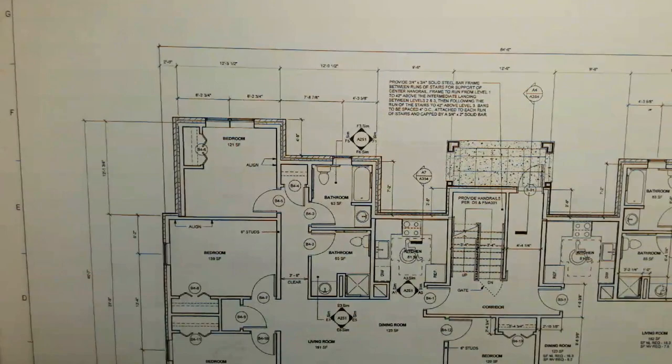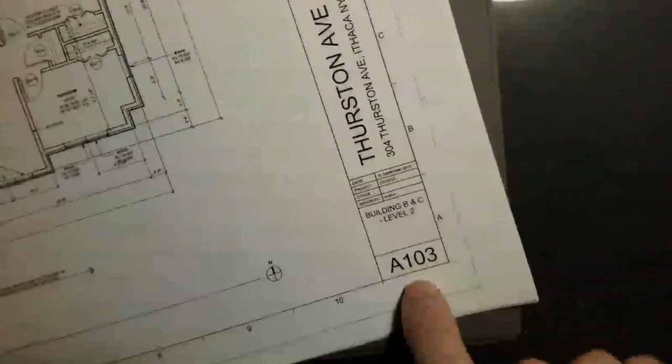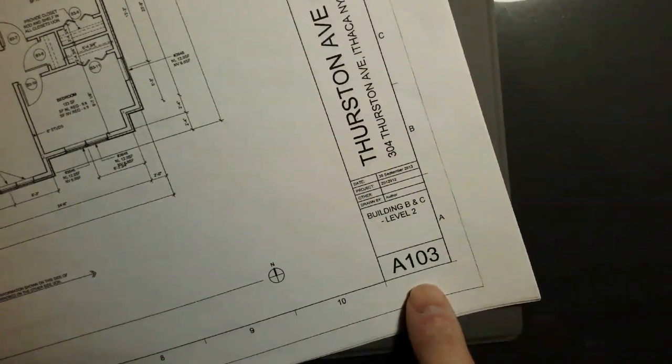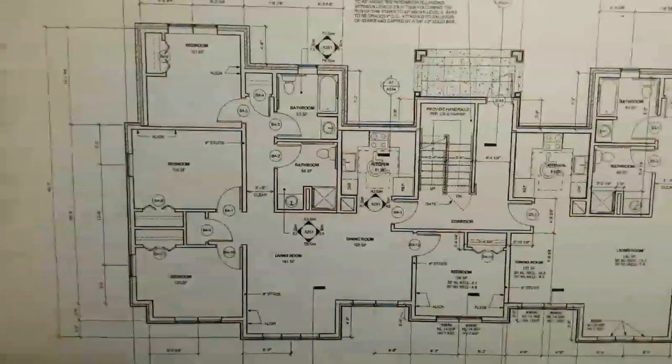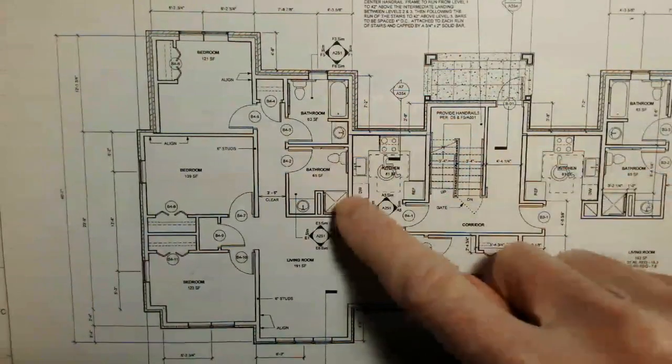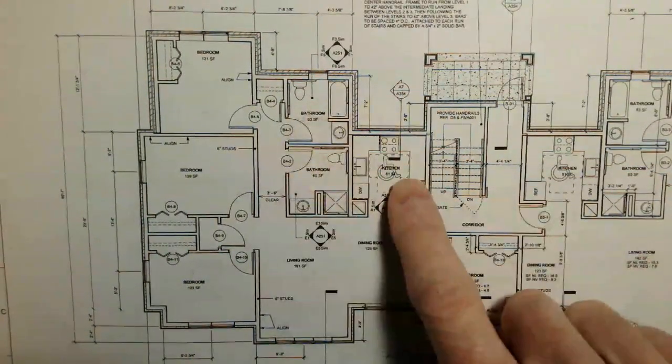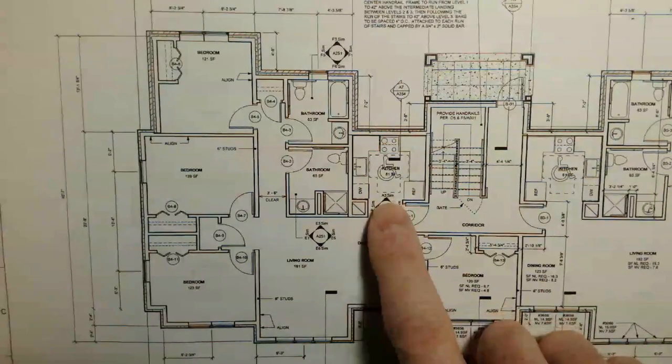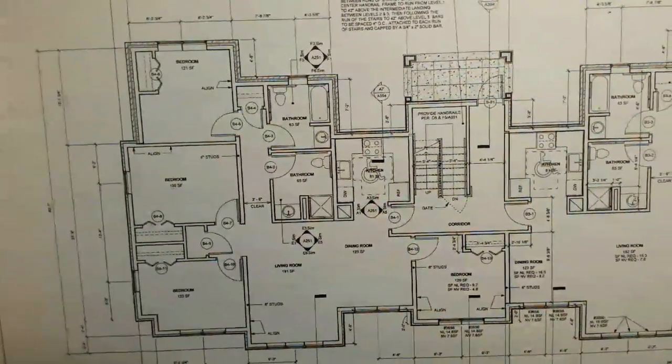Hello, this is a video on Thurston Ave apartments, and we're going to look at page A103. Specifically, we're going to look at the bathrooms and the kitchens and how the elevations work and the information we can find on plan views as well as elevations.